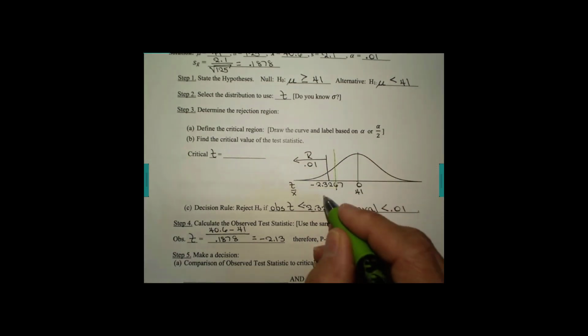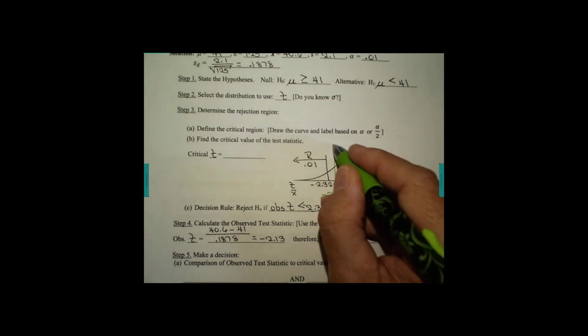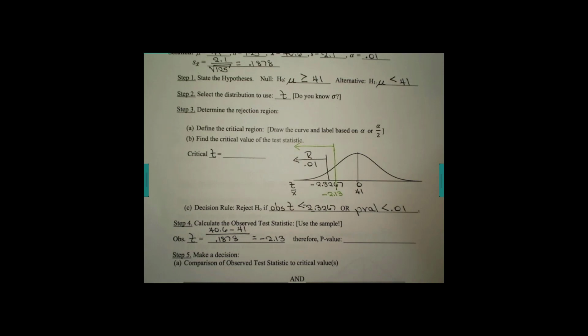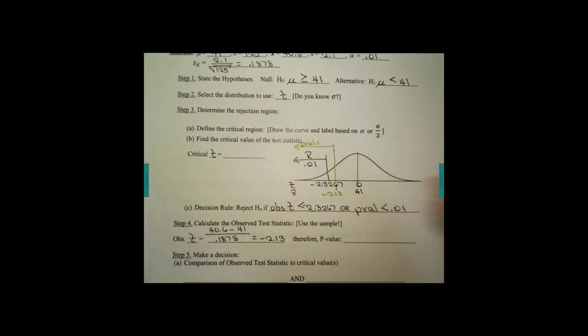Now, when I draw it on my curve, negative 2.13 does not get into the rejection region. It's over here somewhere, isn't it? Negative 2.13, however many decimals it is, okay? And then I will look up that p-value in just a minute, because this would be the p-value again. And so for the p-value for negative 2.13, I have to go over here to my t-table again.